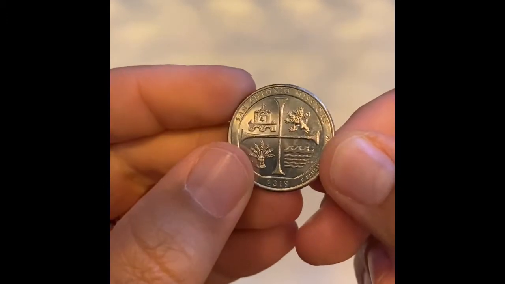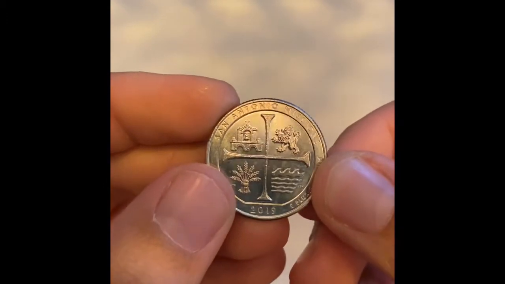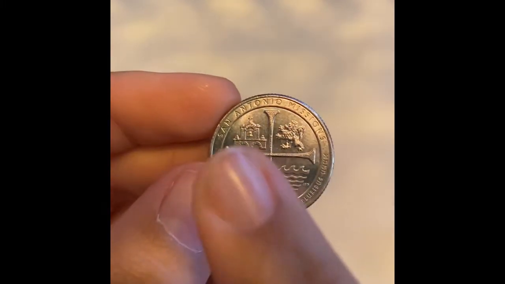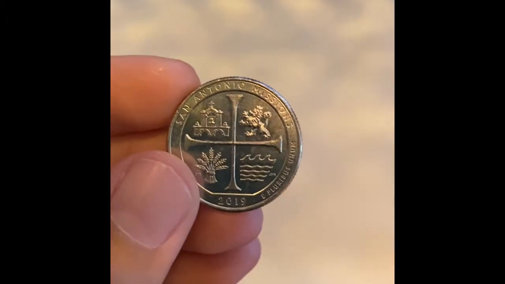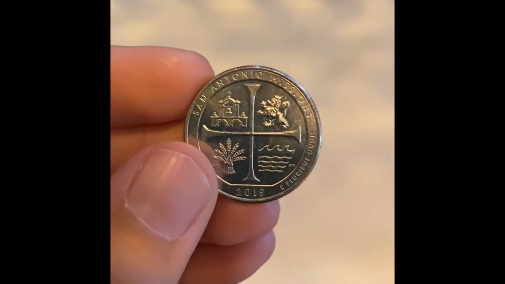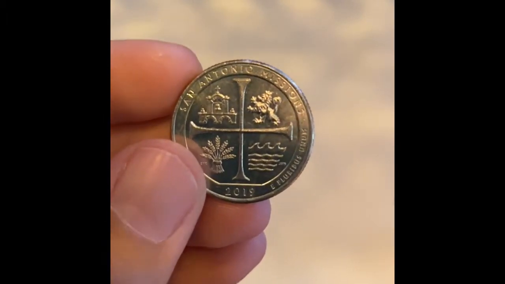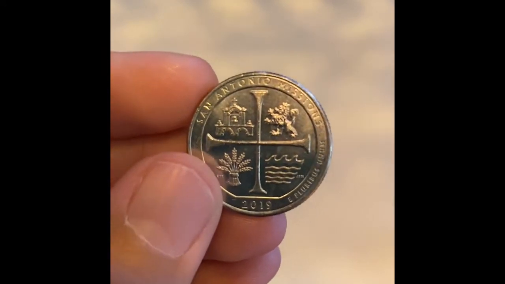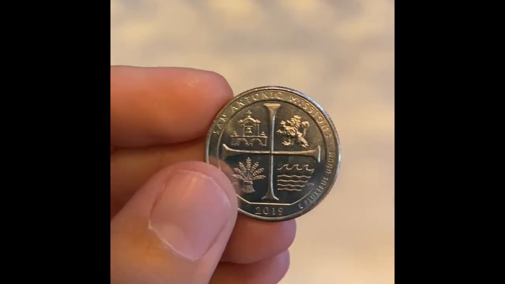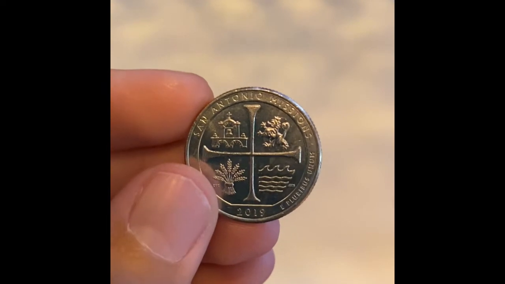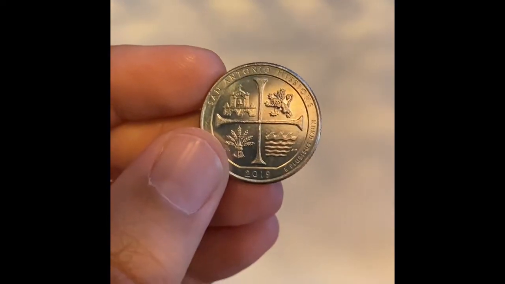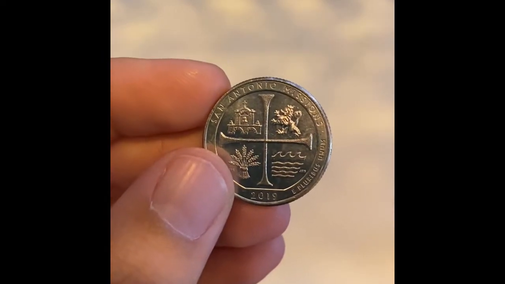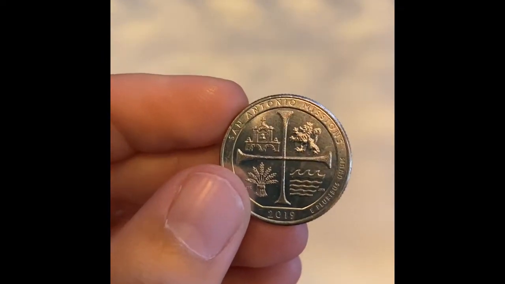And quarters are all different on the back. You can never rely on a quarter to look the same. Every quarter is really cool because several years ago, they came out with state quarters. And so when you get a quarter, it's going to have something different on the back depending on what state is represented. So this is San Antonio Missions. Okay, so this is from San Antonio.